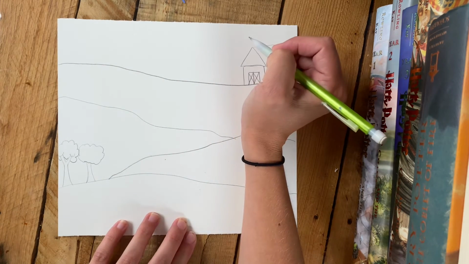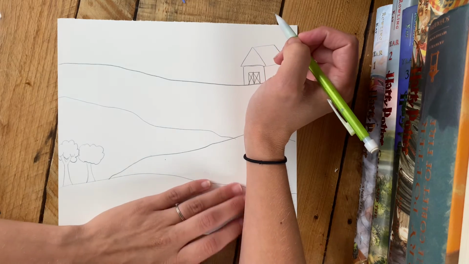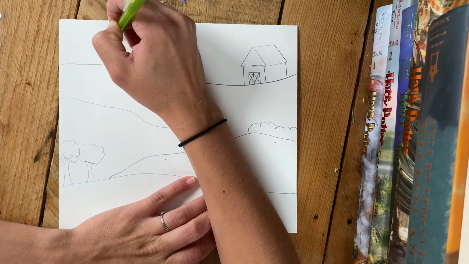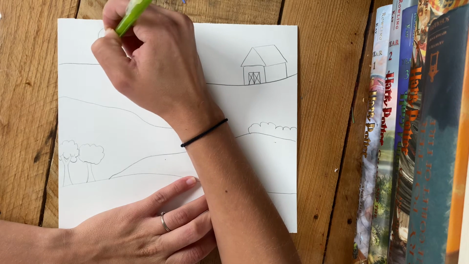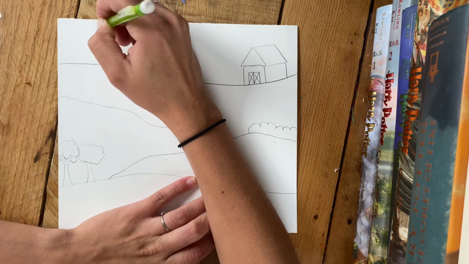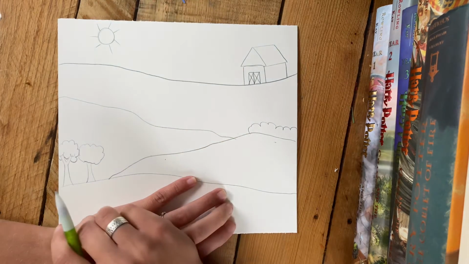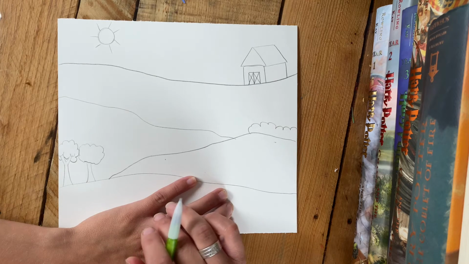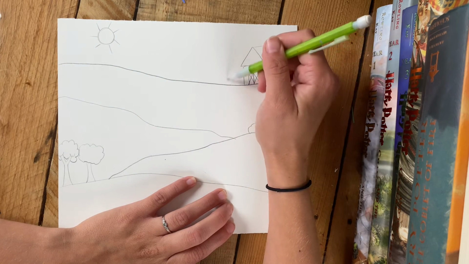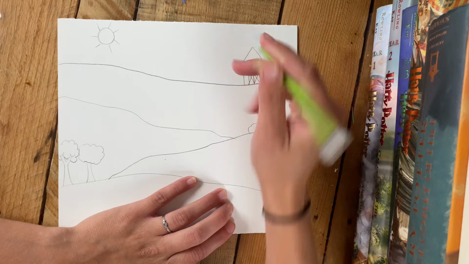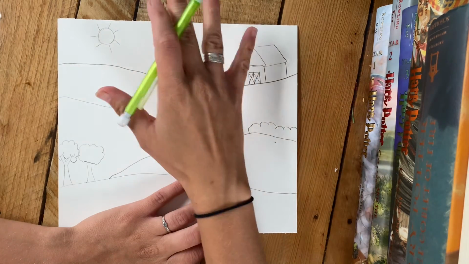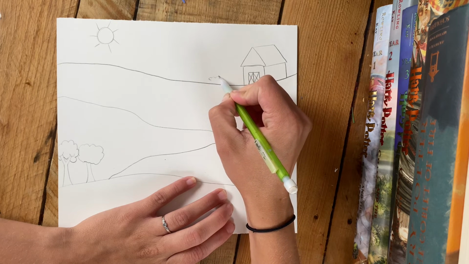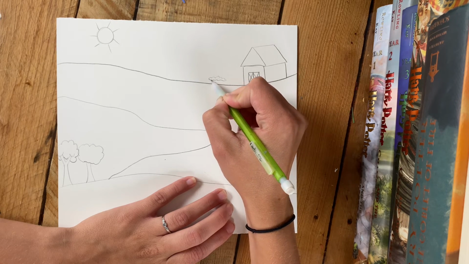Now we're going to work on the sky. So we're going to add some, let's add a sun first actually. So I'm going to put my sun over here. If you want to just draw the circle, that's fine. If you want to add some rays, some lines coming out, you can do that. And we are going to draw some clouds. Now trick with the clouds, the closer that they are to the horizon line, the farther away that they are, and the smaller the cloud should be. So I want you to draw one that's really close right here to the horizon. Have it be really small like that.